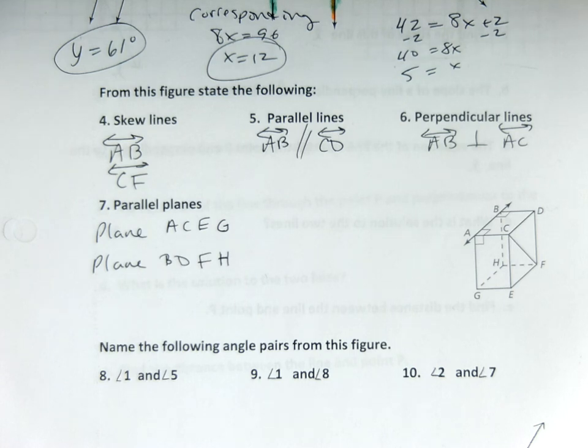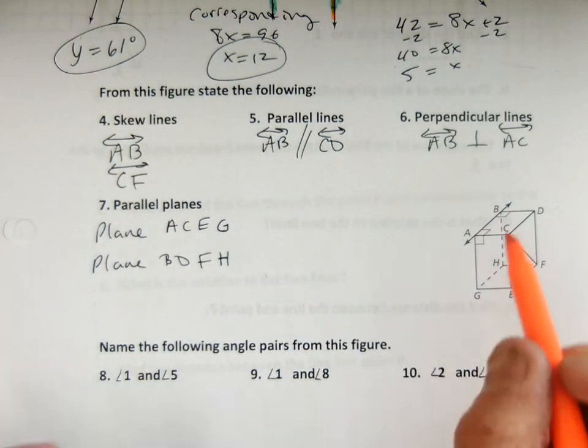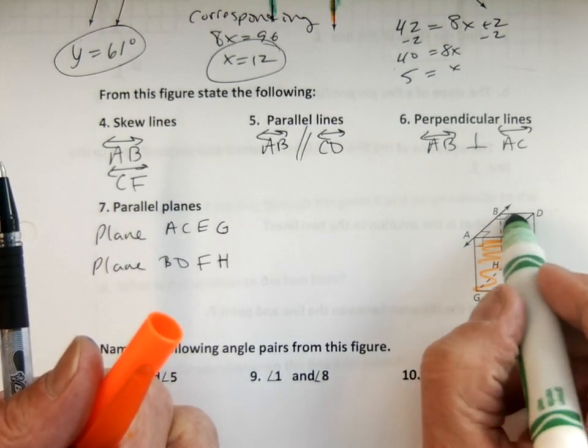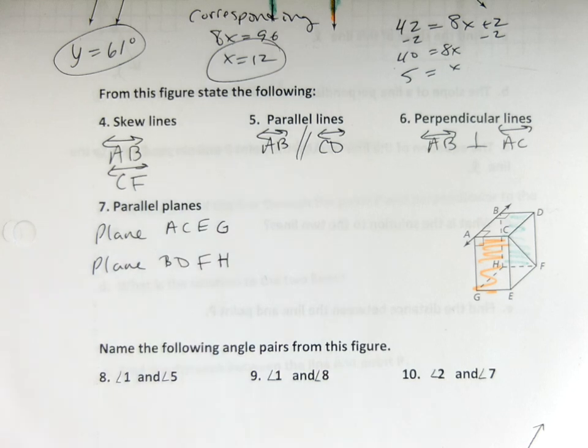You can see the front of the box and the back of the box, right? Front of the box ACEG and the back of the box BDFH. And there's lots of answers, you guys agree? There's other planes that are parallel, correct?